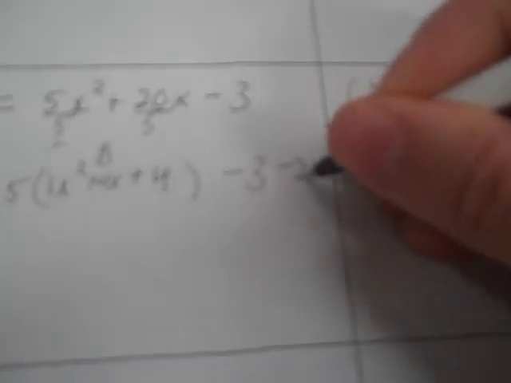And the 4 is where I do my b over 2 squared, not the 20. So 4 divided by 2 squared, it's b divided by 2 to the second. So it's 2 squared, and that's 4. So I put a 4 in there. Now, I didn't just bring in 4. I brought in 4 times 5. Well, what is 4 times 5? It's positive 20. So I need to negate positive 20 by minusing 20 out here.